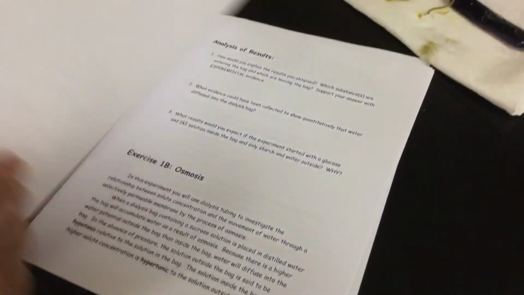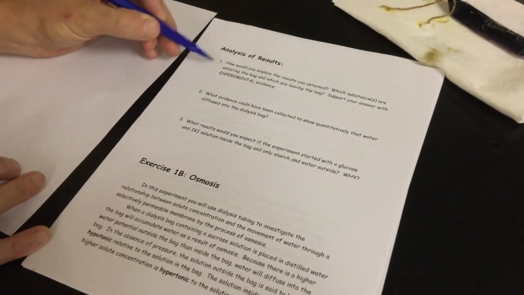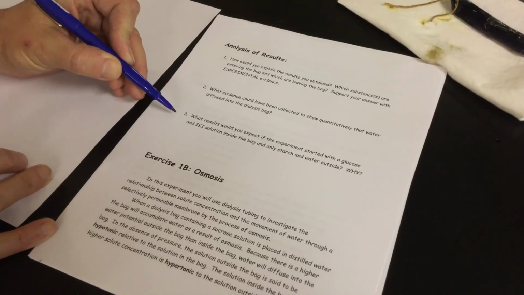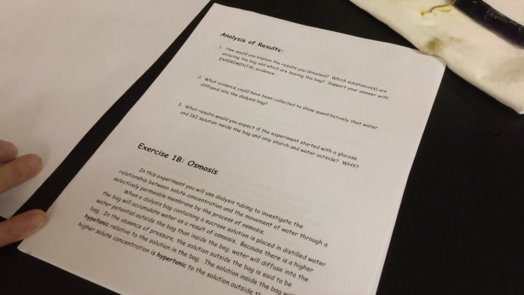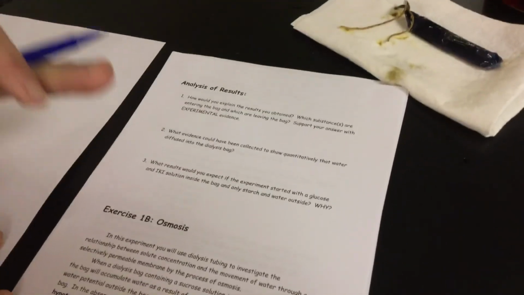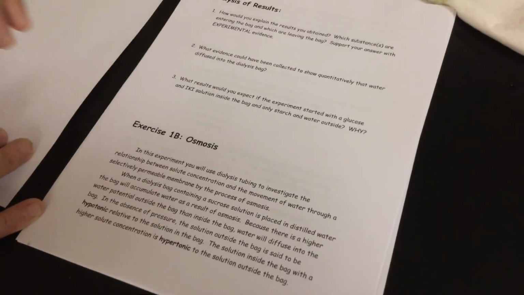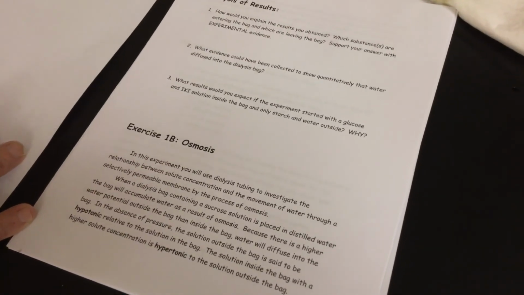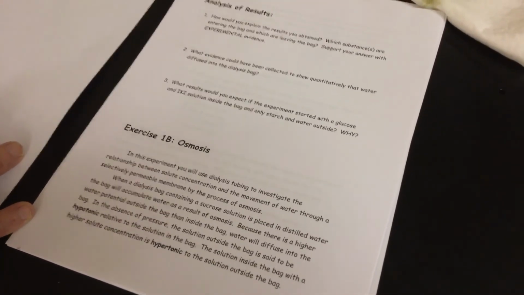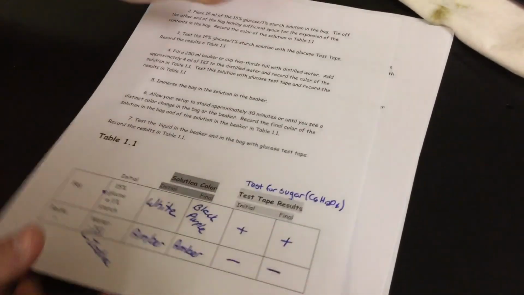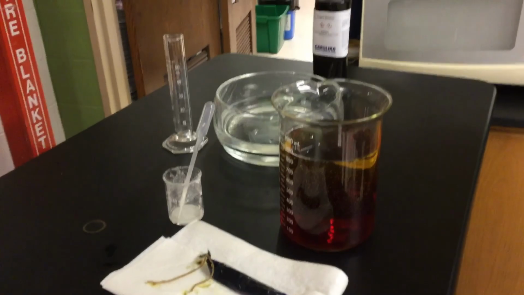So you guys are utilizing that information from table 1.1, and you're answering 3 questions that you'll see here based on it. So this is all qualitative, color changes, information you see, nothing to deal with numbers. The rest of it, part 2, which is our dialysis tubing and distilled water, and part 3, which is potatoes in different solutions of water, we will come back to tomorrow. They kind of have to sit. We'll get final masses then and talk about our data results.